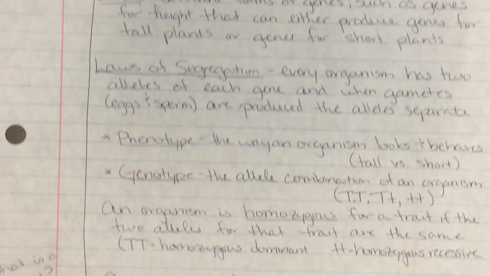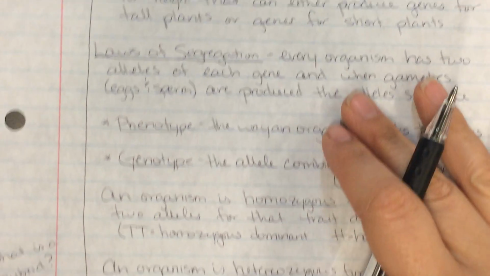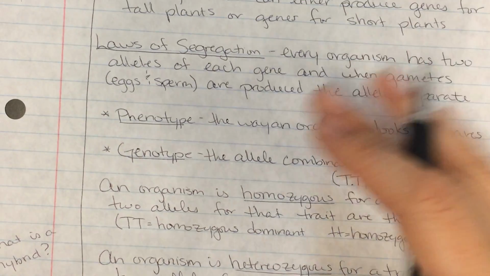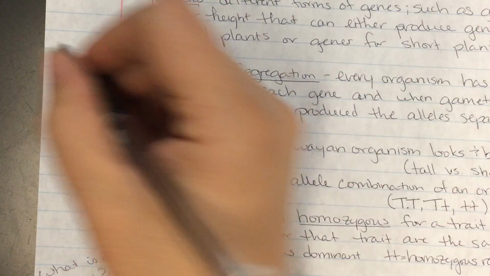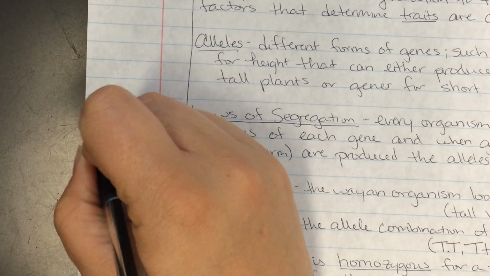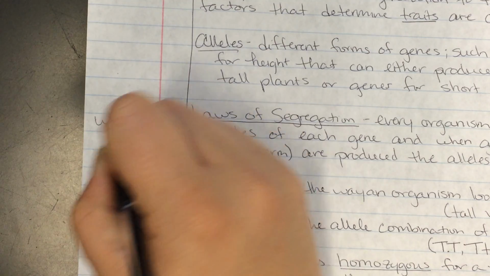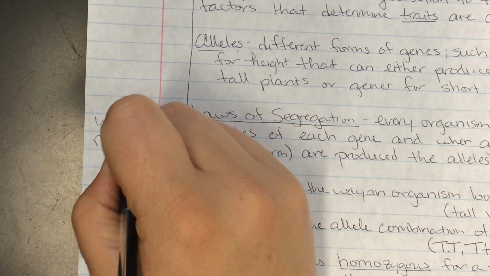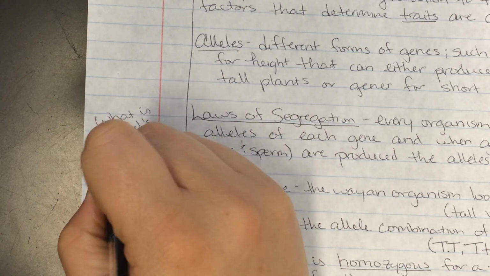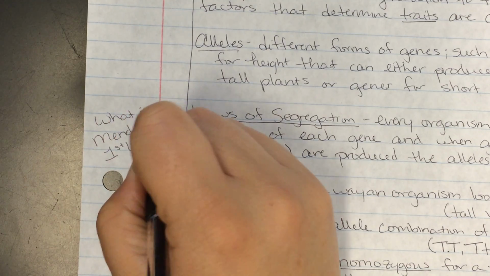So all of this is part of the first law, the law of segregation, determining how those genes get passed on. And we'll see more of that in the Punnett square. So a good question up here is, what is the first law? Is Mendel's. Let's be more specific. So it's the law of segregation.